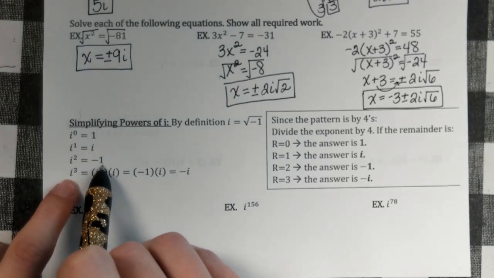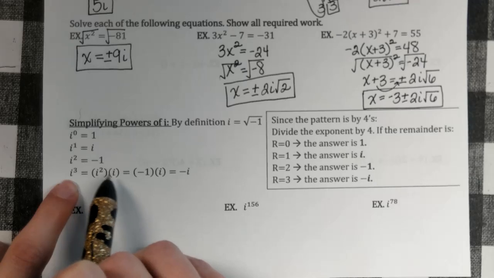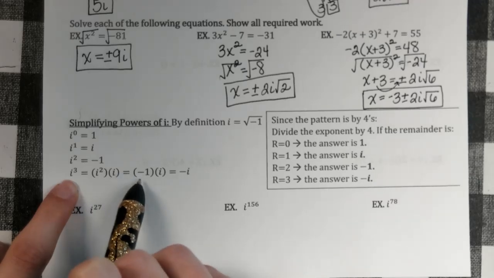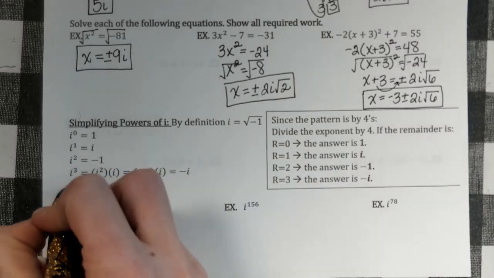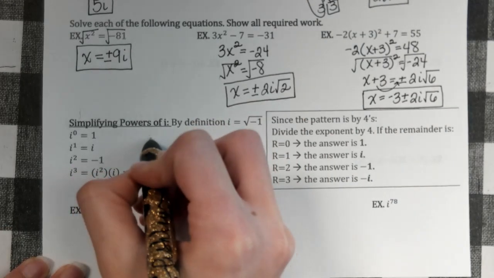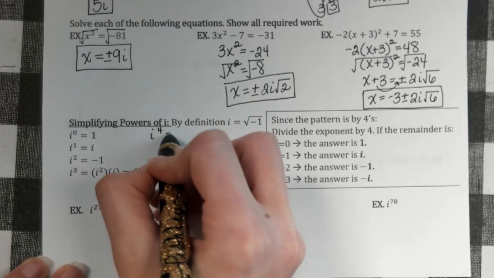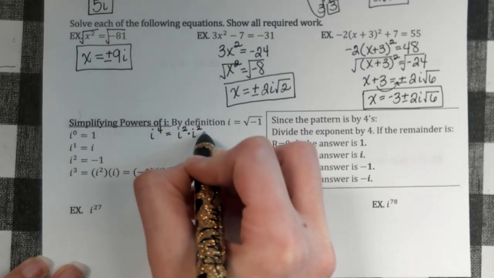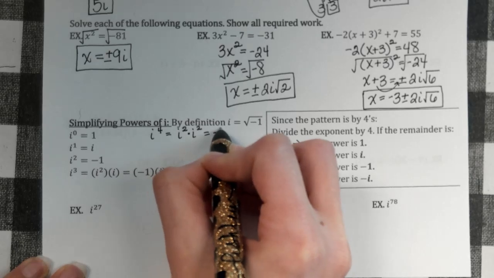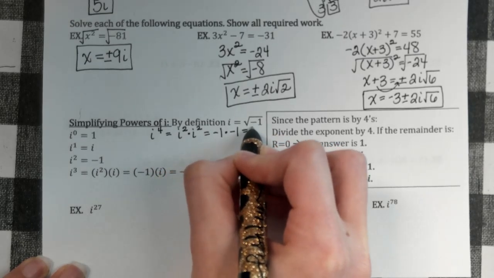If I were to do i cubed, I could split that into i squared and i, which is -1 times i, giving you -i. If I wanted to expand i to the 4th, I could split that into i squared times i squared, and that would give me -1 times -1, which is 1.